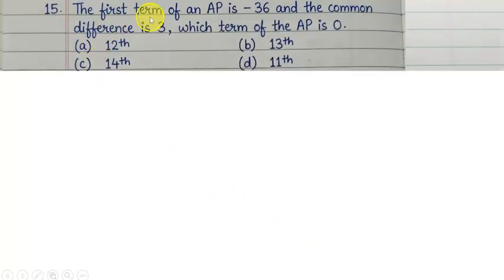Next, the first term of an AP is minus 36 and the common difference is 3. Which term of the AP is 0? Hence here we write a_n is equal to a plus (n minus 1) into d. We want to find which term is 0, therefore we substitute a_n as 0. The first term is minus 36 plus, as the common difference is 3, (n minus 1) into 3.